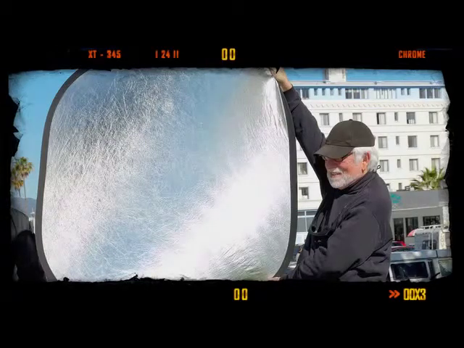Reflectors come in a wide variety of shapes, sizes, and colors. The more reflective the surface is, the more light will be reflected into your shadows. Reflectors work by bouncing the light back into the shadowed areas. So in this case, the light will pass Lauren and fall on the reflector. As this happens, the light will bounce back toward her, illuminating the shadowed side of her face.